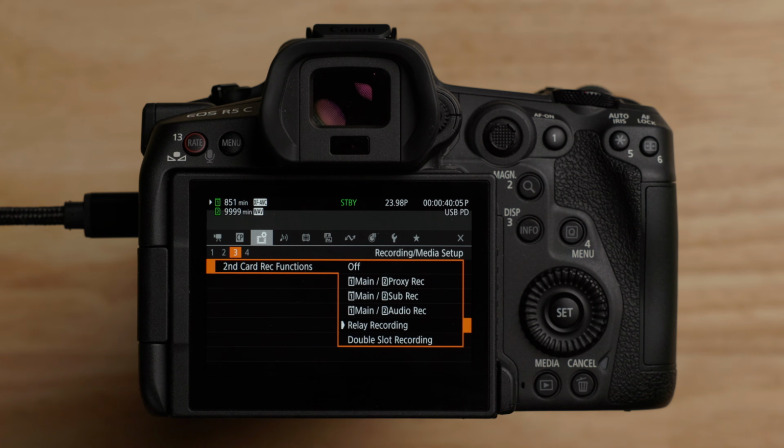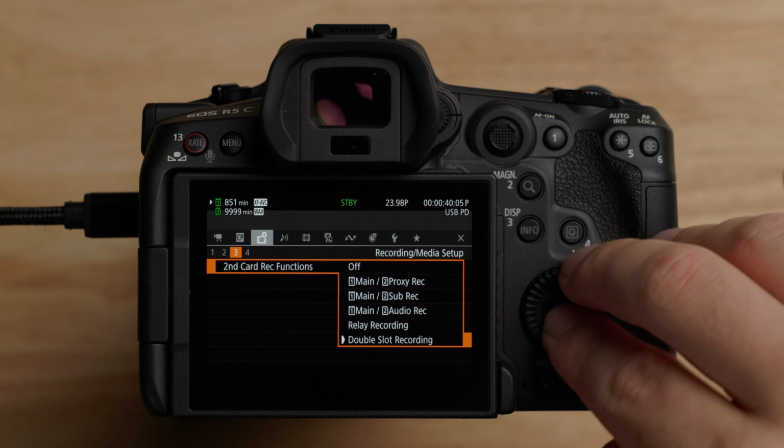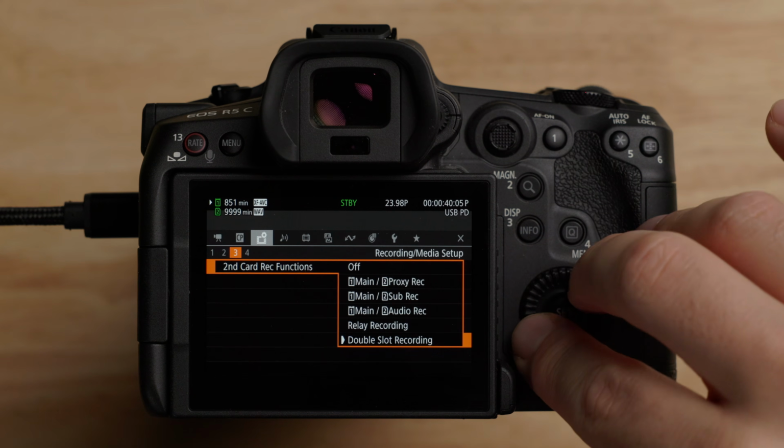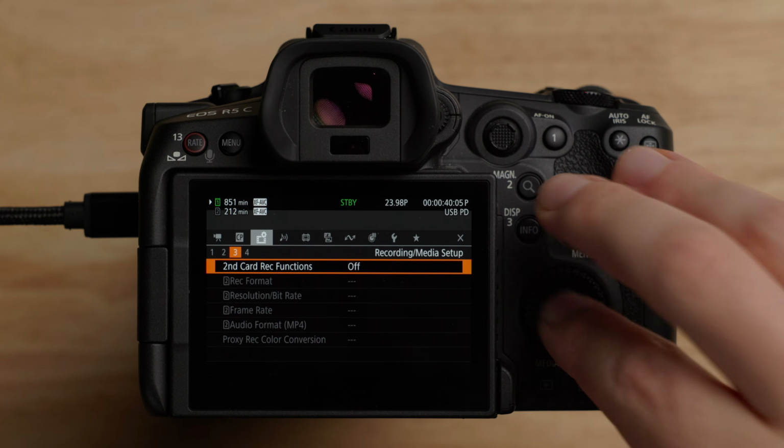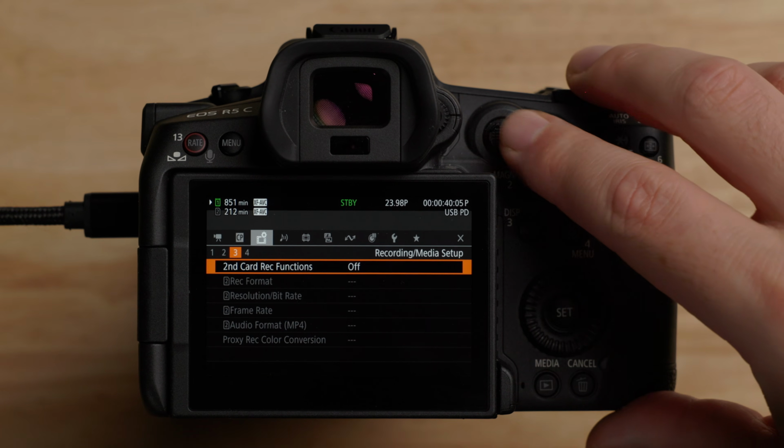So the SD card might be a little bit more limited to codecs, frame rates, that sort of stuff. You want to make sure you have that. And then double slot recording records the same thing to both. So this is what I would do if I was doing client work and I just wanted to have a redundancy, and the SD card would just be a backup, but I'd be mainly using the CF Express card. So those are the options there. I'm just gonna leave this off for right now.